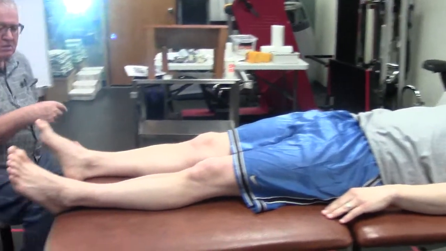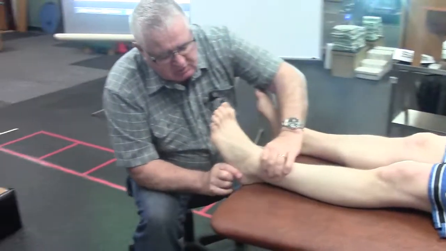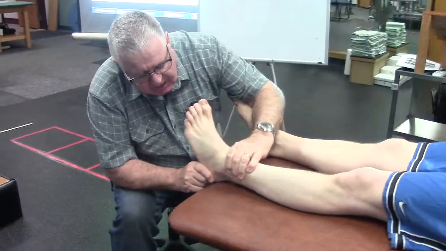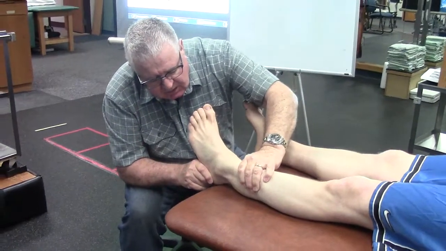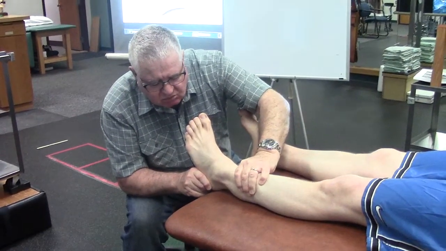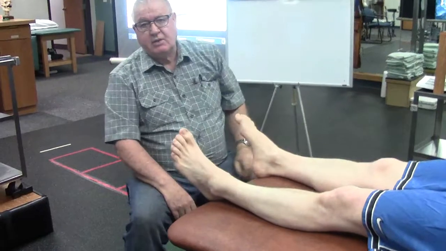And I need to look at his range of motion now, and now I invert him, and he's about 15 or 20 degrees, so that's less motion now. Let's have you walk up and down the way and tell us how you feel.